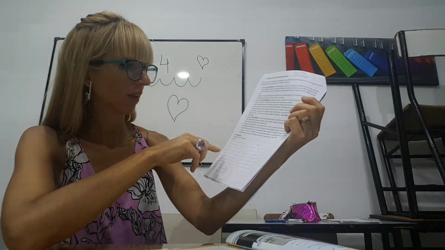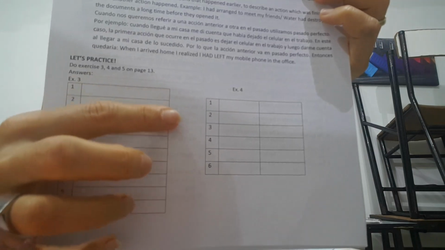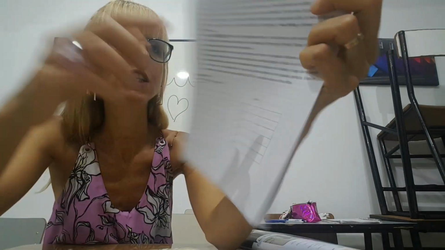These tenses are all mixed together and practiced on page 13 in the book. Page 13 here. And here you have blanks to complete your answers. Exercise 3, exercise 4, and exercise 5.